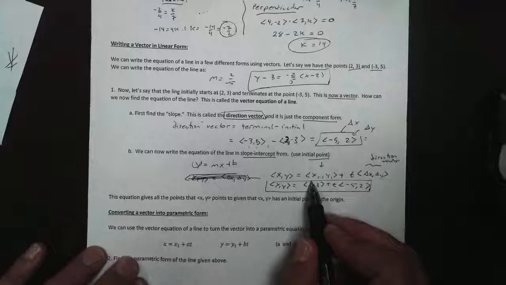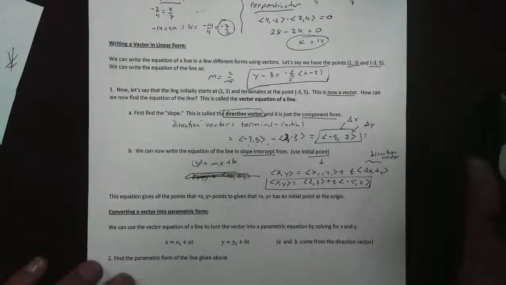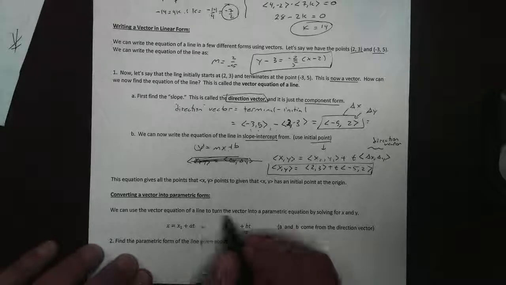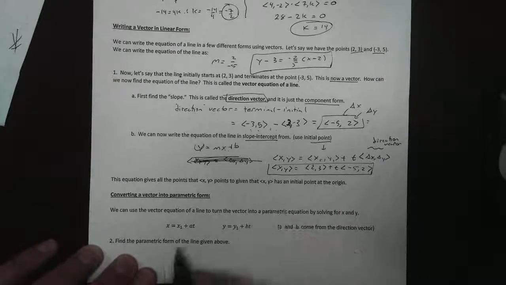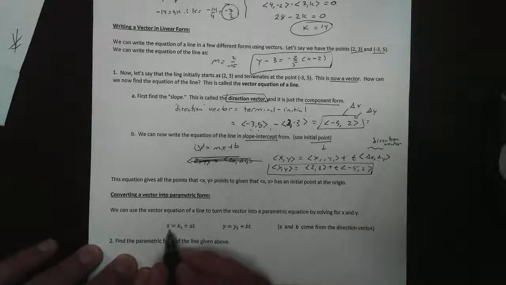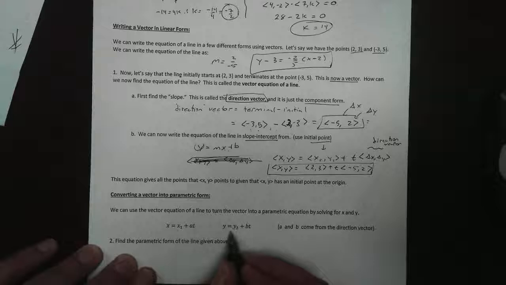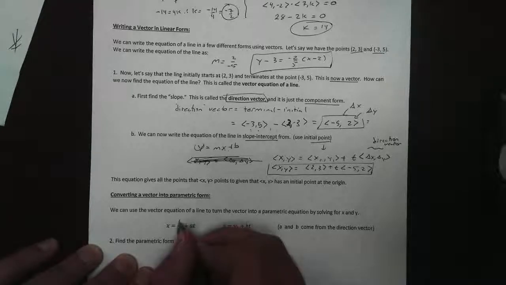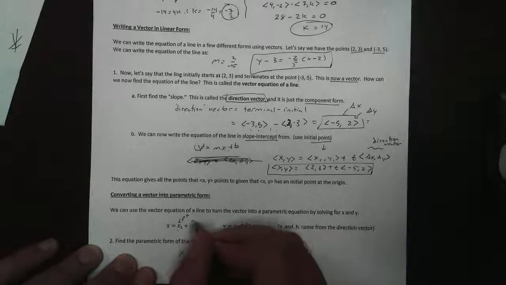Now, what we like about this form is it makes it really easy to convert to what we call the parametric form of a line. We can use the vector equation to get this, and it's really simple. The equations are given by this formula: x equals x1 plus at, y equals y1 plus bt. Now you don't really have to memorize these formulas. All you really have to do is match up everything. Remember, these are my points, and this is my direction vector.